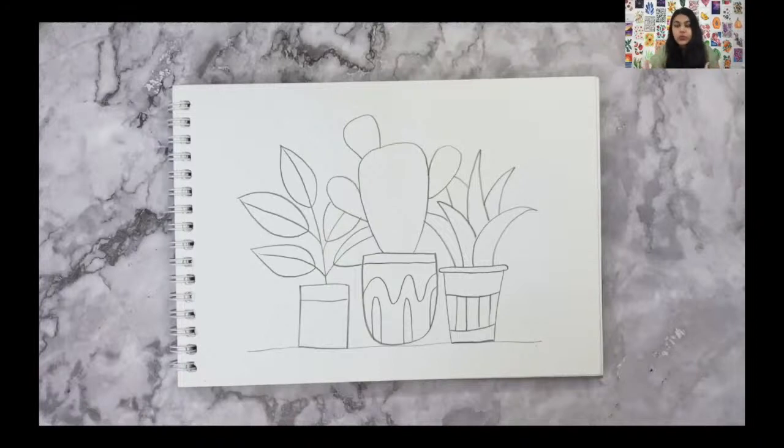Now, obviously for this painting, we have so many different plants. So I'm going to be using multiple types of green. So I'm going to be using medium green, dark green, light green, and things like that. So how do you get those many colors of green? Very, very simple. If you want to make your green a little lighter, then add a little bit of yellow.